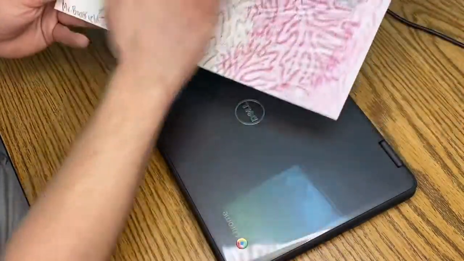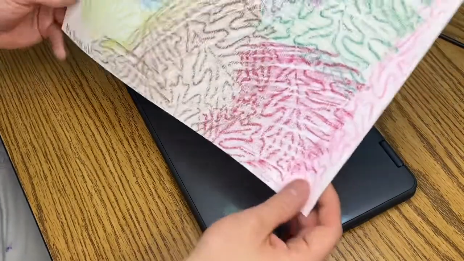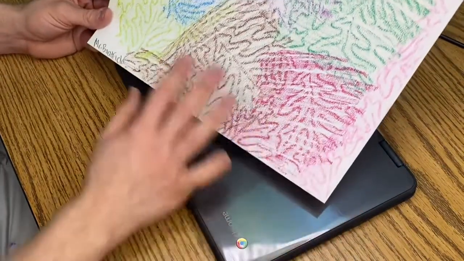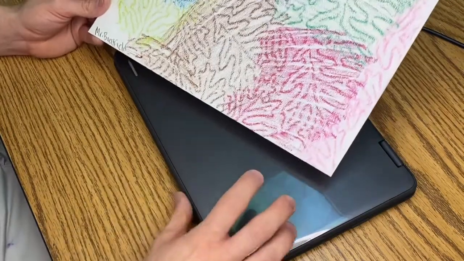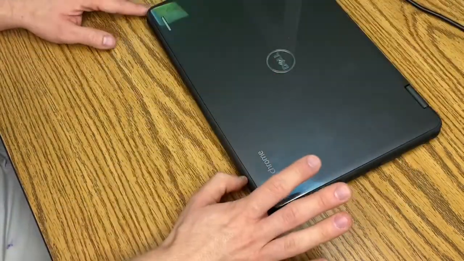Now it's time for us to add a word. So last time I had you brainstorm some words in your sketchbook. You can use one of those words today, or you can come up with your own idea. Take a picture of what we have so far.